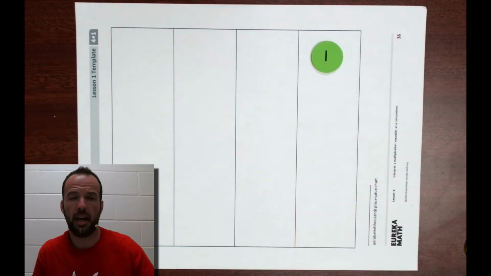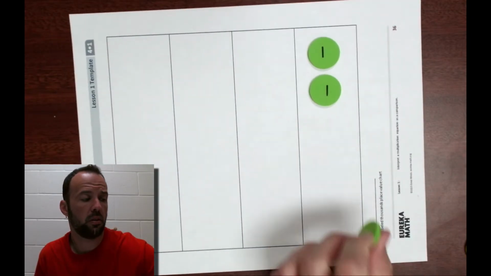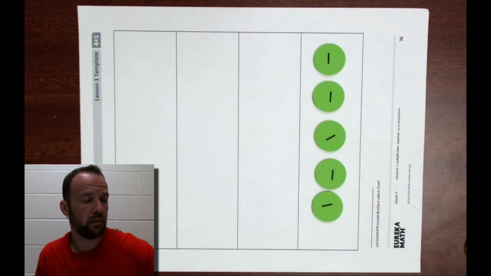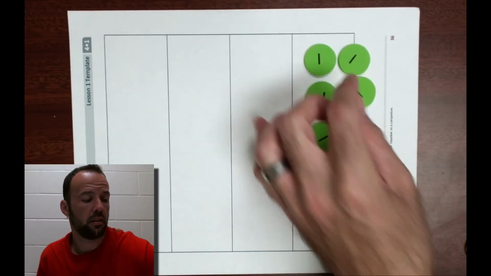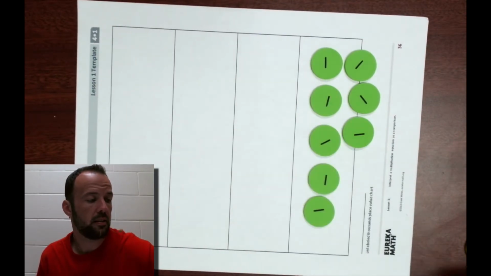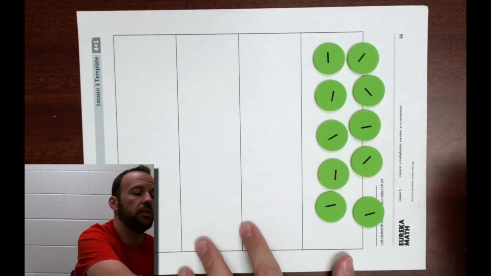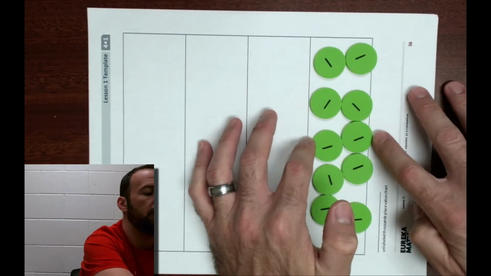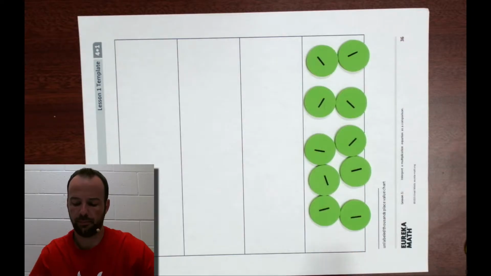I'm going to add a few more in here, so count along with me. So I have 2, 3, 4, 5, 6, 7, 8, 9, and 10. So now I have 10 ones. These are kind of outside my lines, but we'll scoot them over a little bit. Beautiful. Okay, so now I have 10 ones.